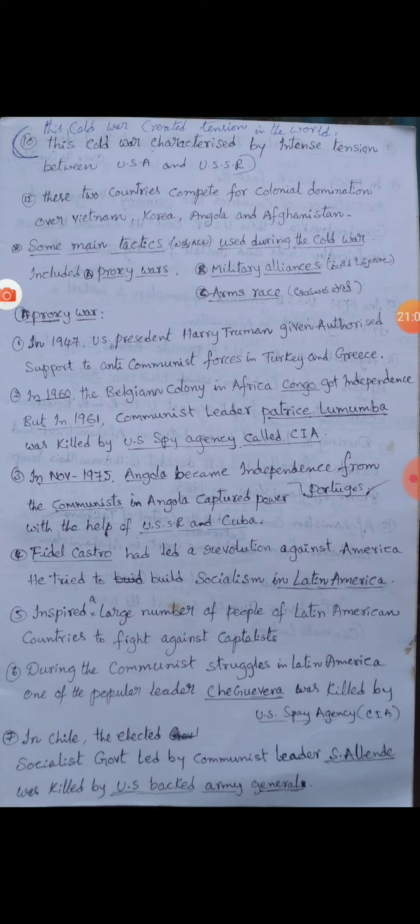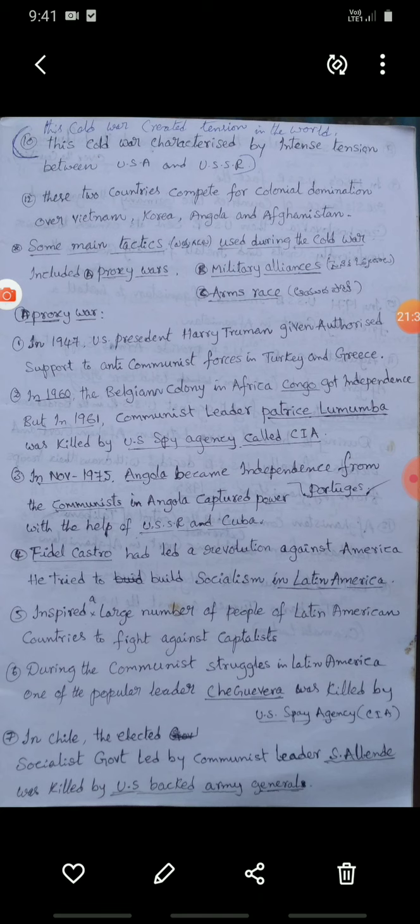In Chile also, the elected socialist government led by the communist leader Allende, an important leader in communism, was overthrown. He sacrificed his life for democracy. Allende was killed by US-backed army generals. So one group of countries tried to curb another's ideology.